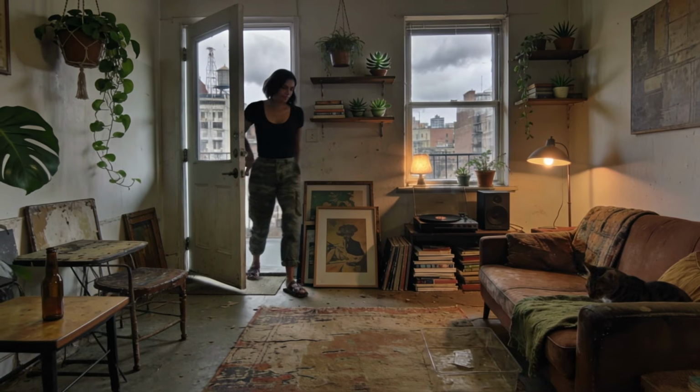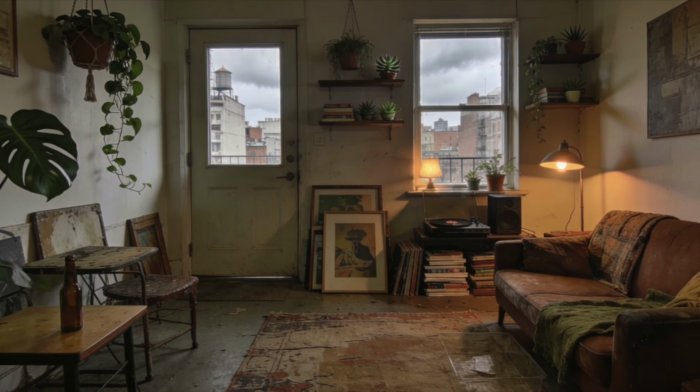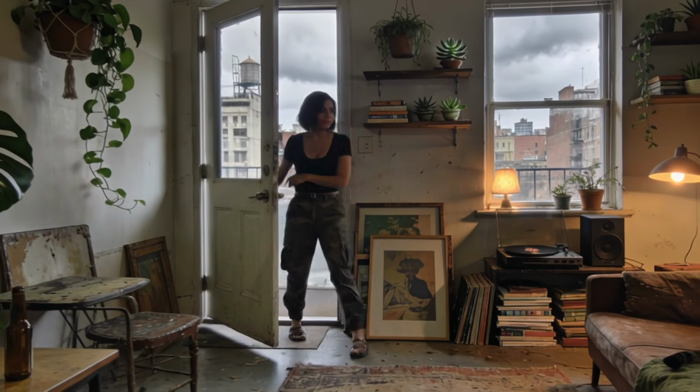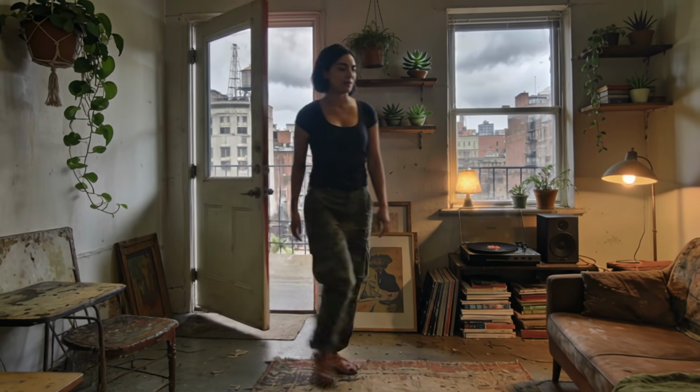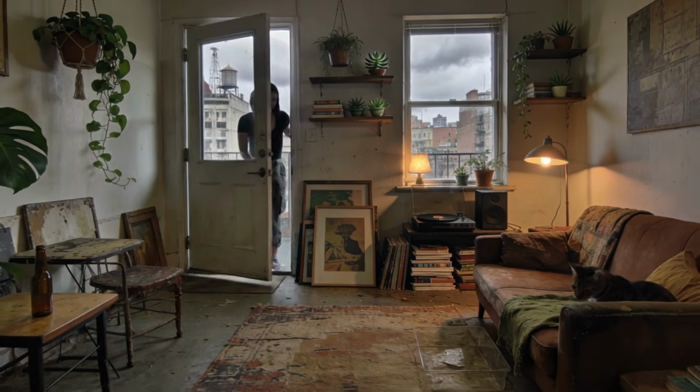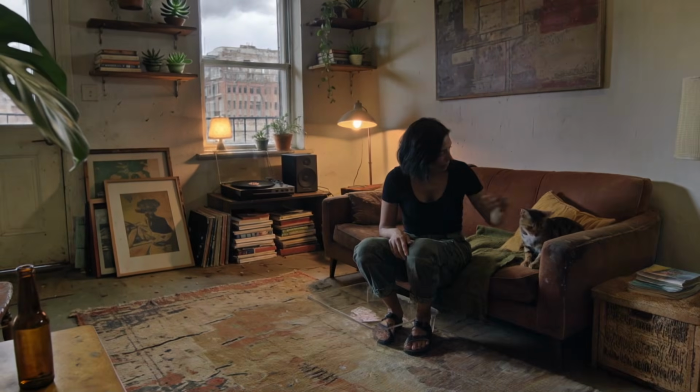For her apartment scene, I wanted to have a consistent apartment, so I used this image so that all of my generations would show the same location. But I get different angles of the room.